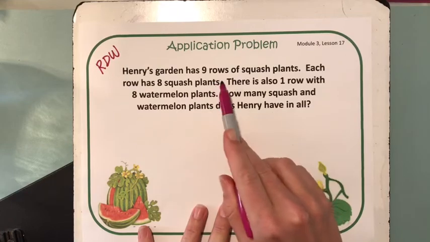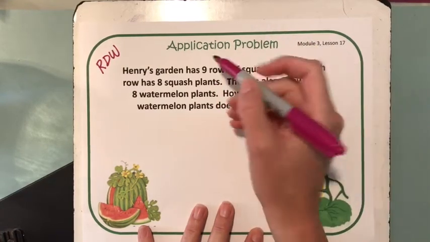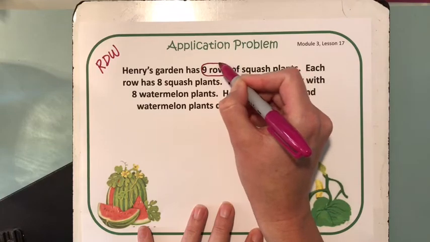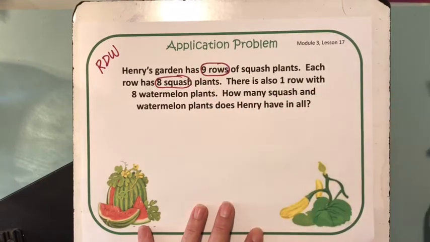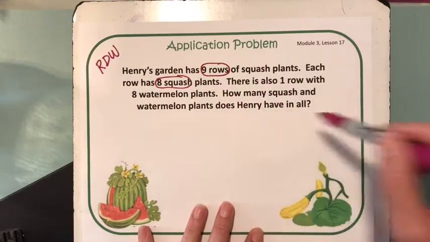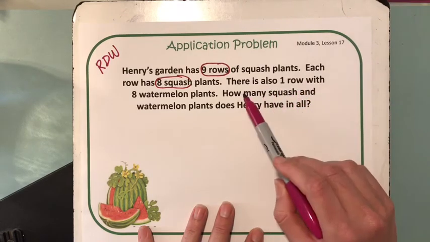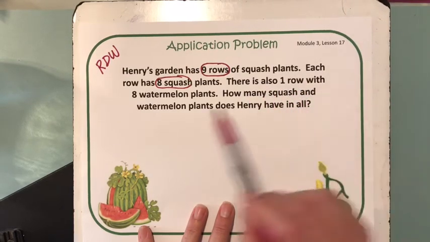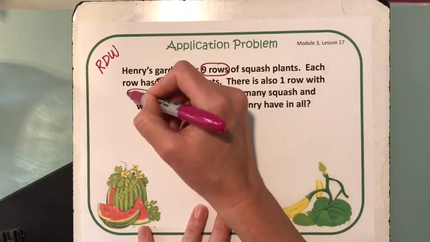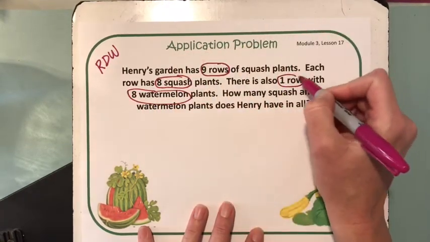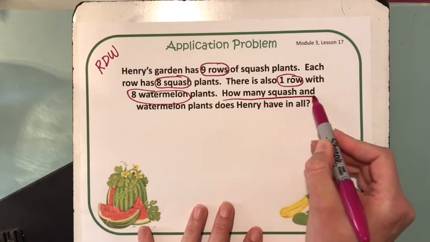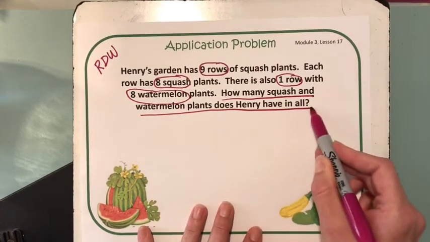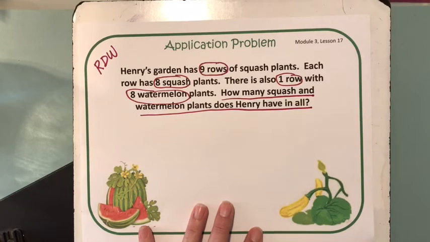Henry's garden has 9 rows of squash plants. Oh, 9 rows. I am going to circle that because that is an important number. Each row has 8 squash plants. I'm going to circle that one. So they have 9 rows, and in each row are 8 squash. There's also 1 row with 8 watermelon plants. So there's 1 additional row, but this time it has watermelons. They want to know how many squash and watermelon plants does Henry have in all? So they're trying to find the total, right?